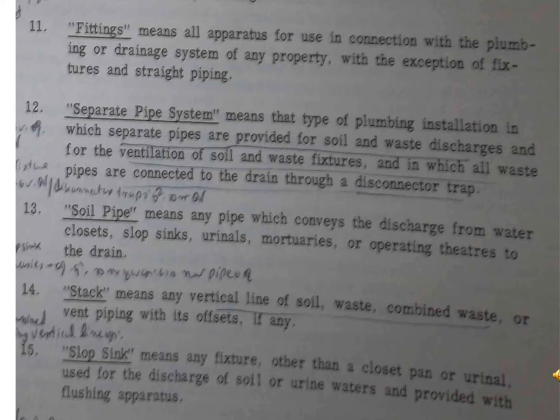So a spray pipe system means all the pipes utilized for the soil and the discharge for the ventilation of soil. Soil pipe means any pipe which conveys the discharge from water closets, slop sinks, urinals, and mortuaries or operating theaters to the drain. So this is all the water coming from the sink, urinals, mortuaries, operating theaters discharging into the drain, described with the soil pipe.